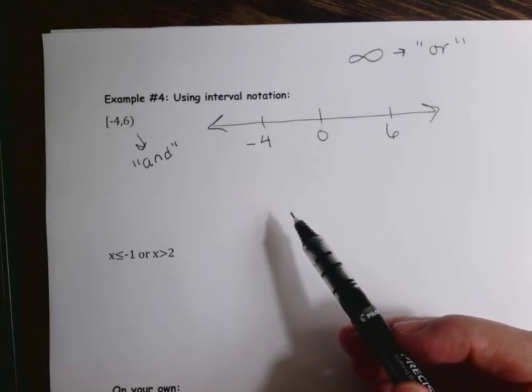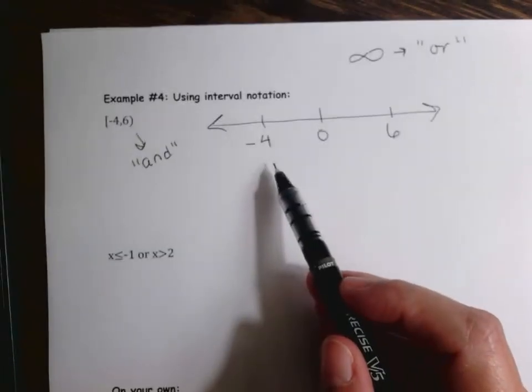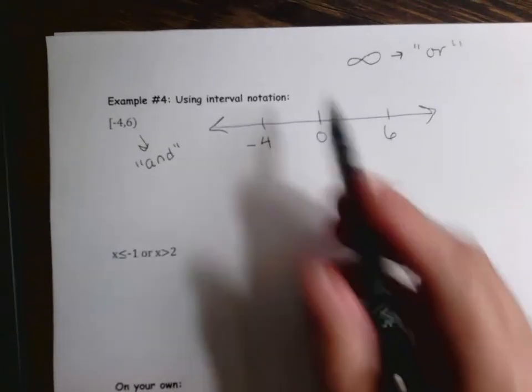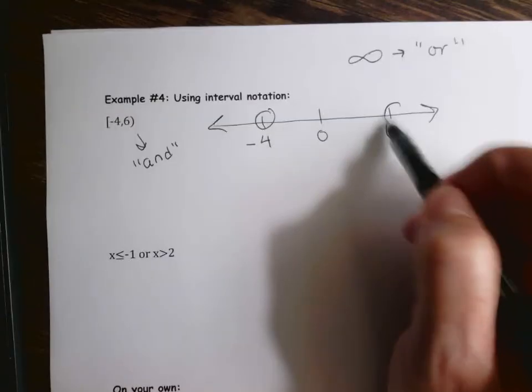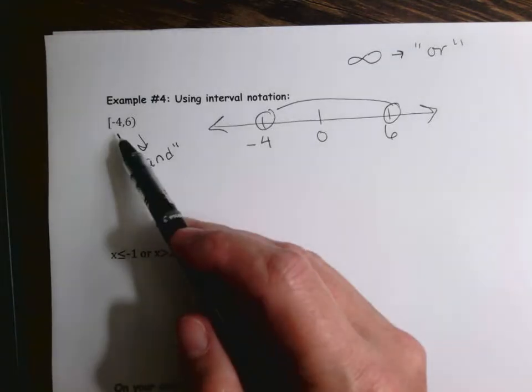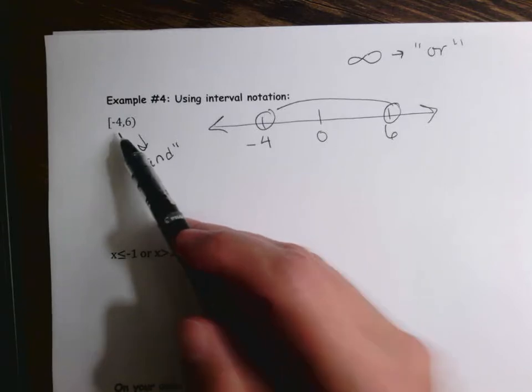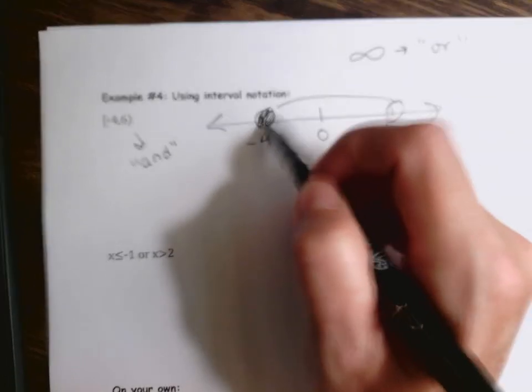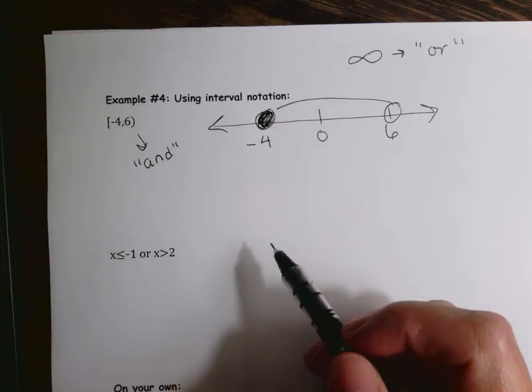And so what is this saying? Well, I'm dealing with the numbers -4 and 6. So I know it's an and statement, and this is the set of all numbers between -4 and 6. However, this -4 has a bracket. If it has a bracket, that means it was an or equal to. It's including -4.